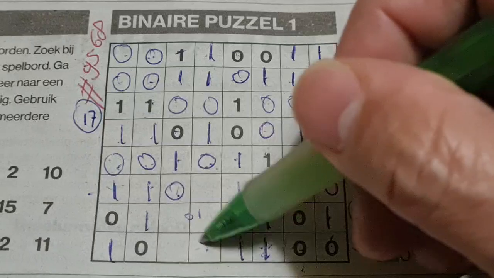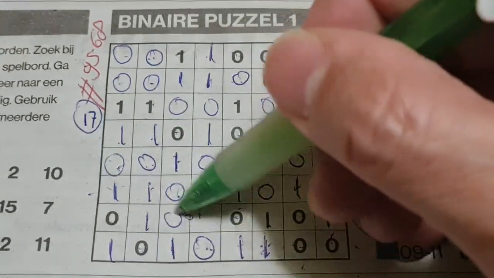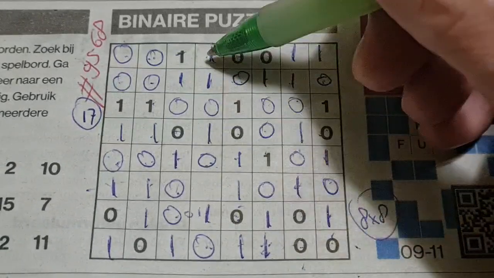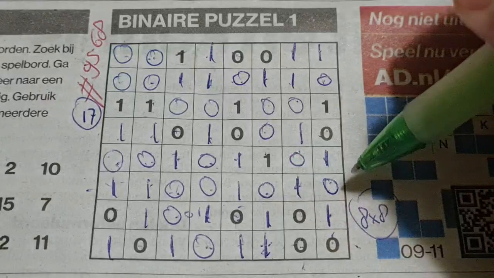Double ones here, no, there, no. Between the zeros comes a one. 1, 2, 3, 4 ones, so the rest are zeros. 1, 2, 3, 4 zeros, so the rest are ones. And 1, 2, 3, 4 ones, so the rest are zeros. Double check 1, 2, 3, 4. Correct in 3 minutes exactly.